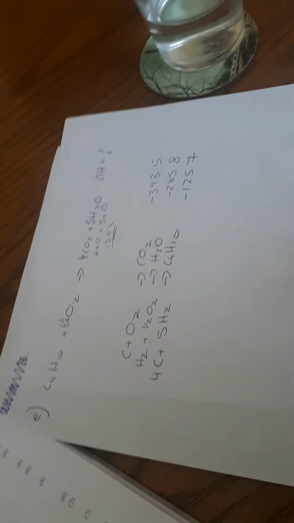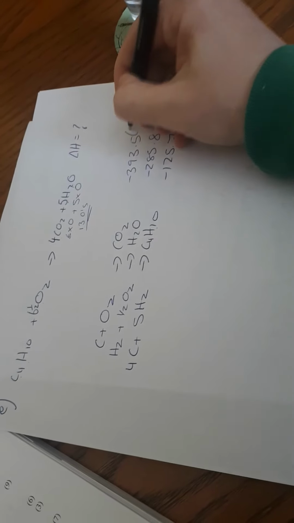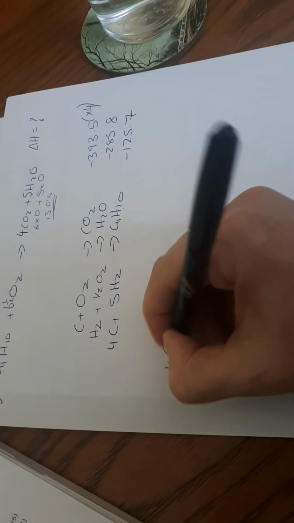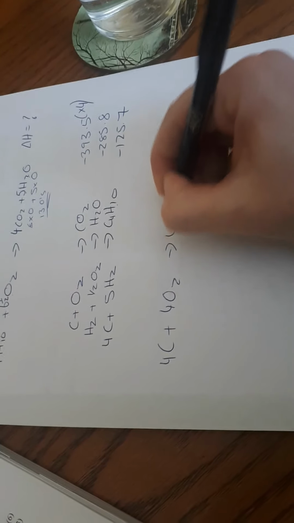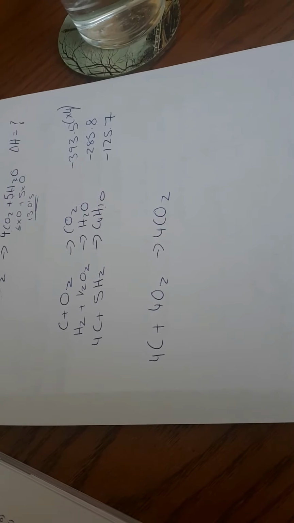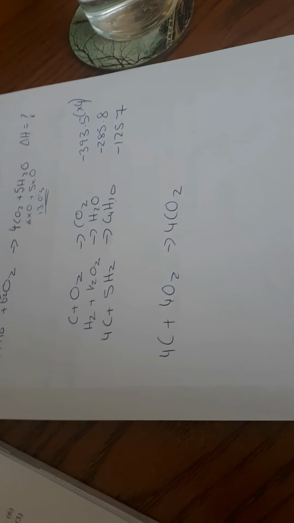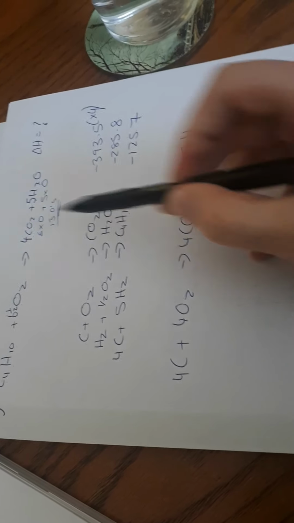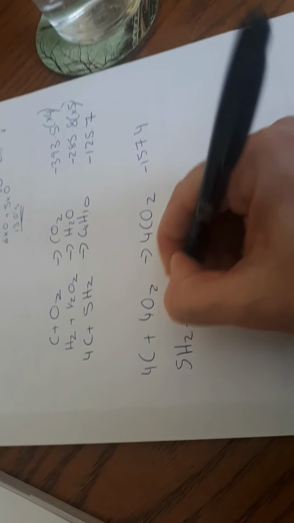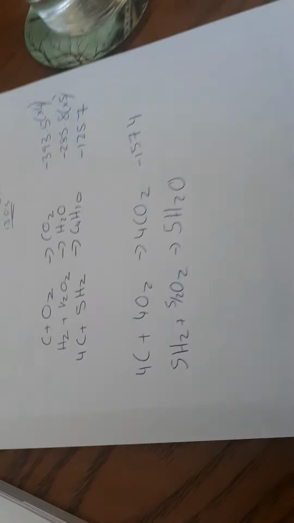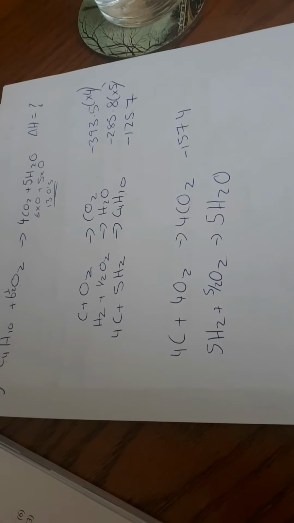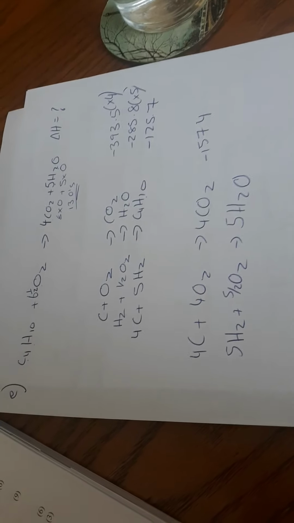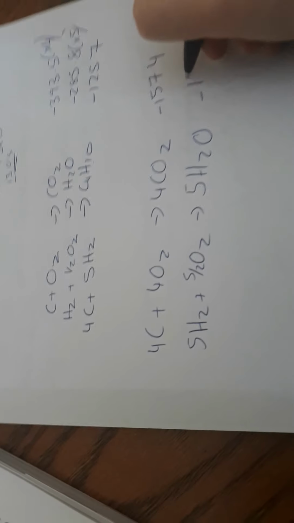And what we do now is we compare to what we see up here. Carbon dioxide, 4 of them. So I need to multiply this by 4. 4C plus 4O2 goes to 4CO2. Okay, so then I have minus 393.5 multiplied by 4 gives me minus 1574. Okay, next here, H2O on the right hand side, but I need 5 of them. So 5H2 plus 5 over 2 O2 goes to 5H2O. So that is minus 285.8 multiplied by 5 gives me minus 1429.